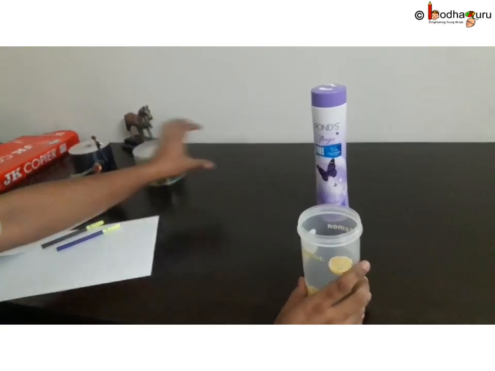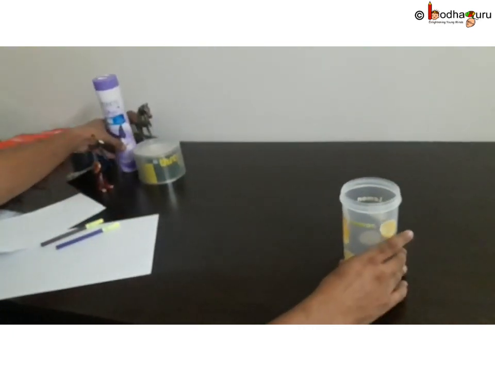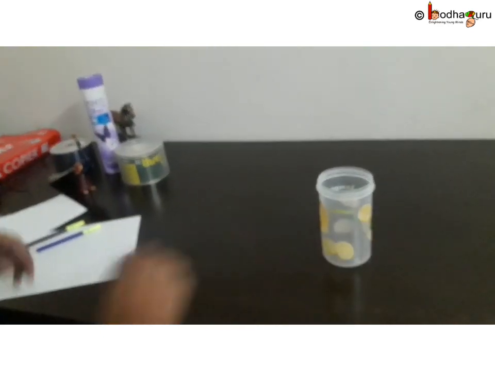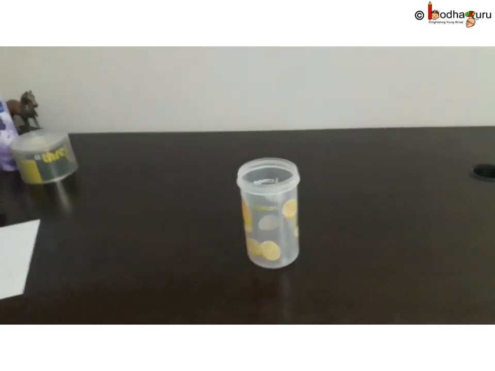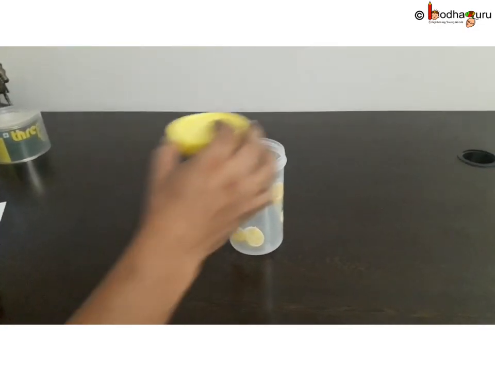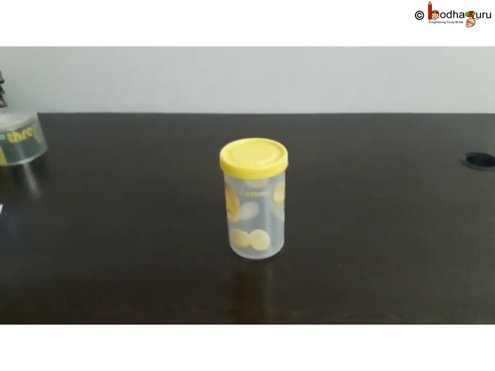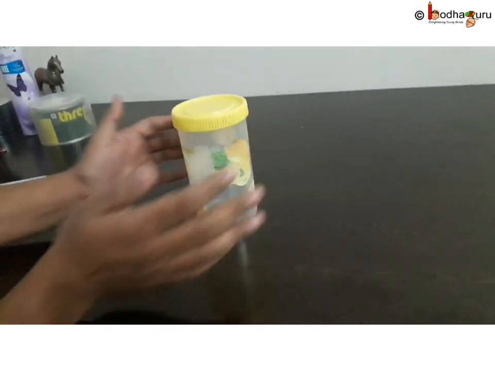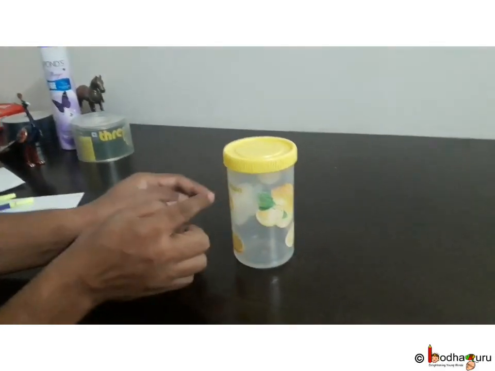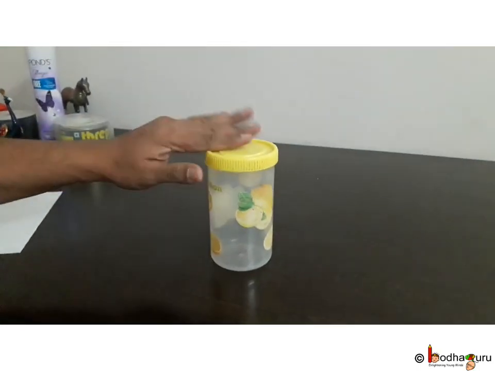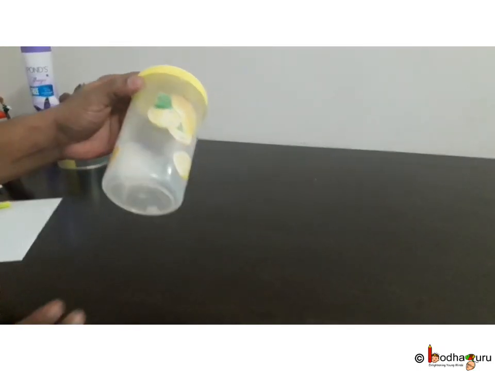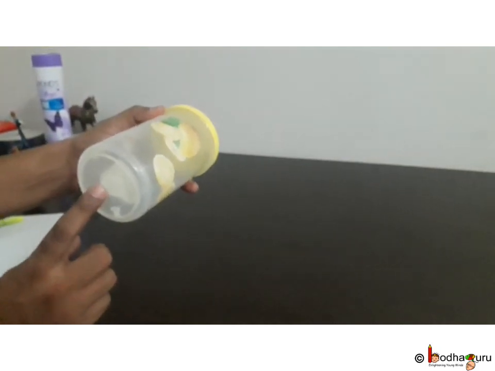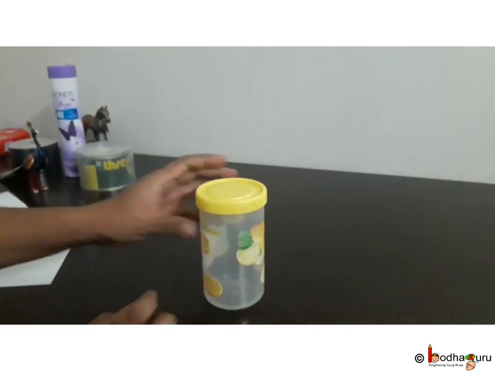Let me clear my table first. So I'll just have this plastic container whose surface area we'll try to measure. Let's put its lid also. So we want to find out the surface area. How much is the area of its surface, which has a circular face on the bottom side as well as on the top side?